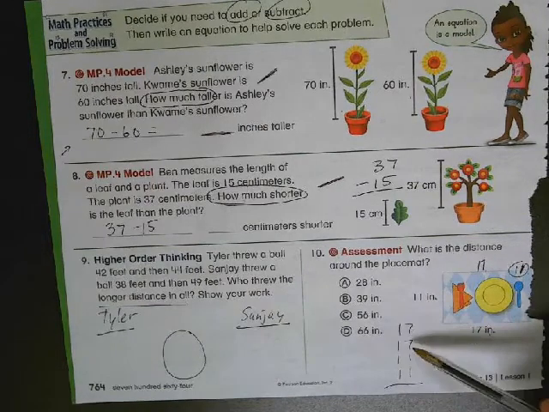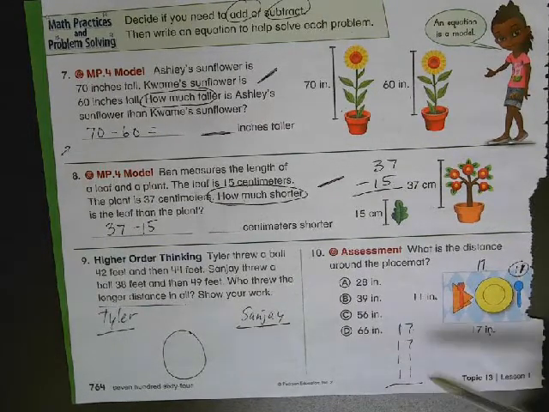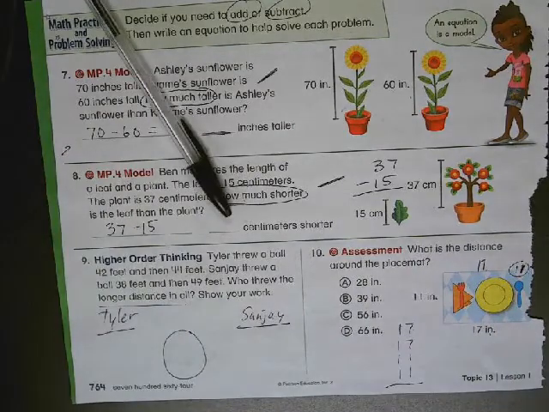Figure out 7, 7, 1, 1. Regroup, regroup, regroup. You get done, turn it in. If you have a question, come see me.